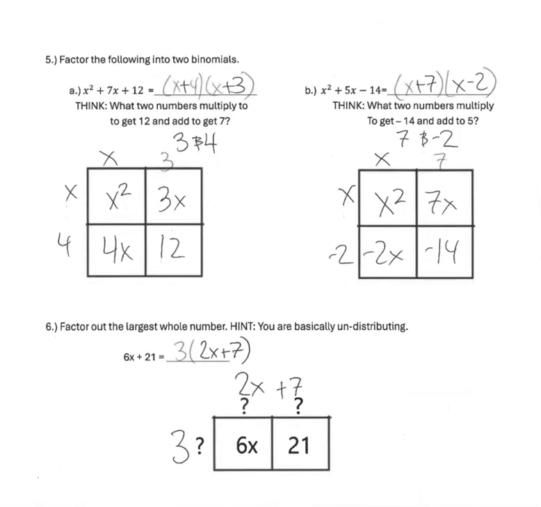Now on number 5 here, I did not get you the 4 terms. So you had to do your ACB chart. So you had to find out two numbers that multiply to get 12 and add to get 7. And it was 3 and 4, which is why I filled in those boxes with the 3x and the 4x. And when you had that, it was pretty easy to get to the x plus 3 and the x plus 4.